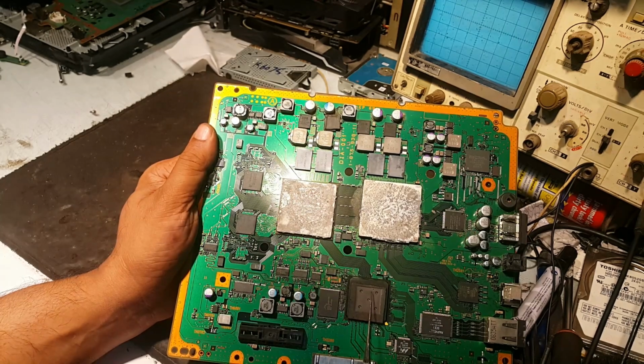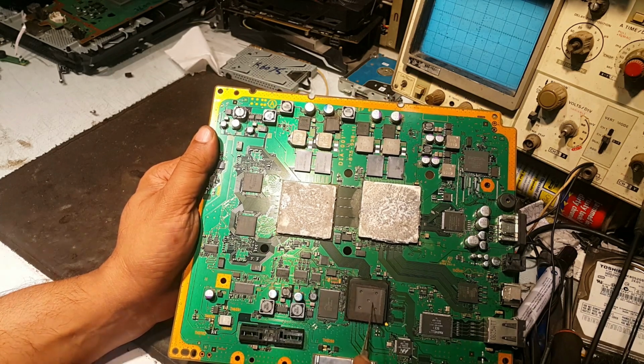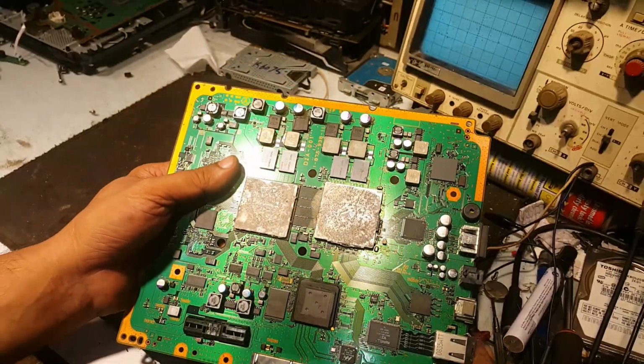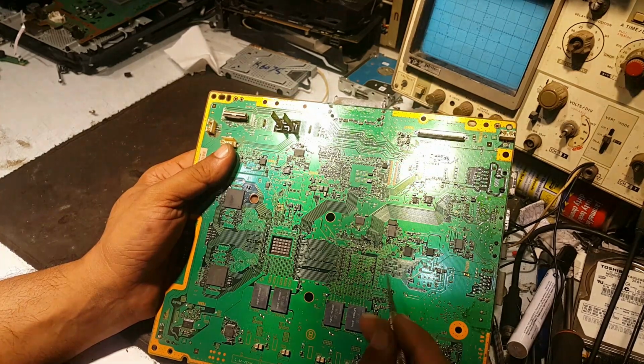One of the power supplies is here to give power to this south bridge, and there are some more power supplies at the back side of this motherboard, just like this.